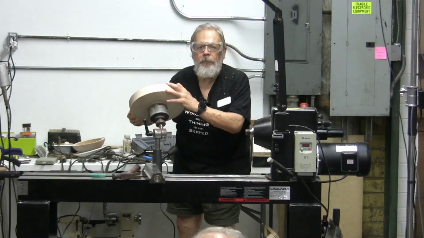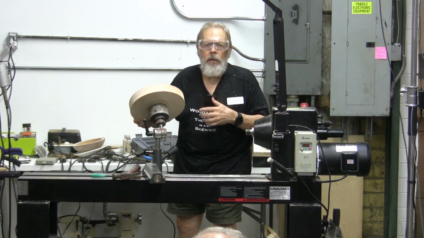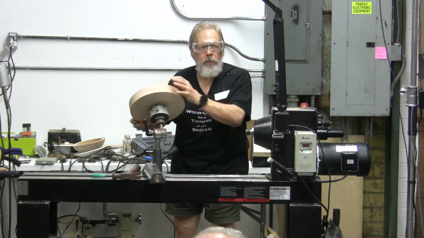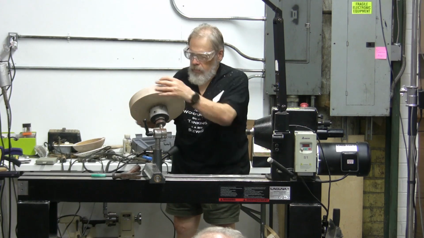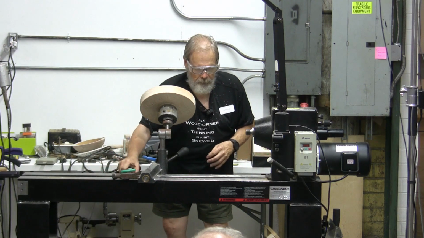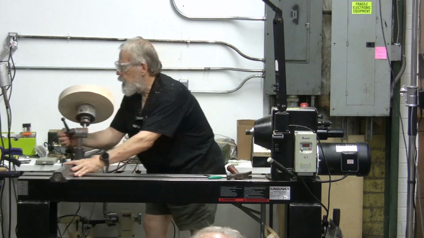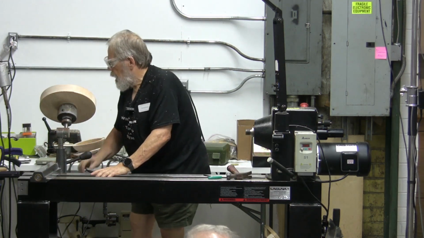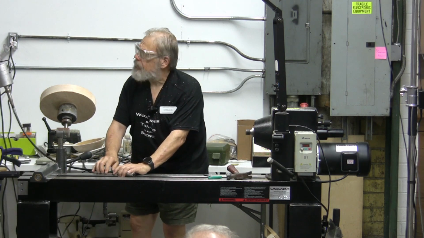I like it a lot because you can take it right off of the lathe, leave it in the chuck, do your thing, and put it back on the lathe if you need to. Okay, and we're going to use some bits.